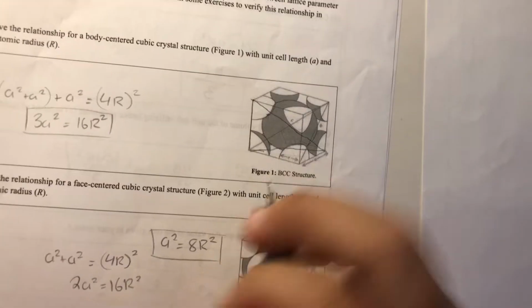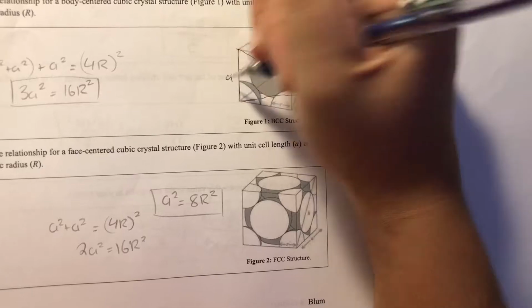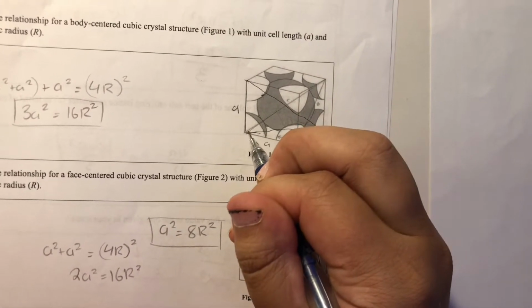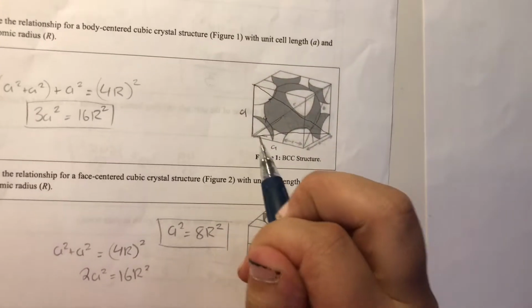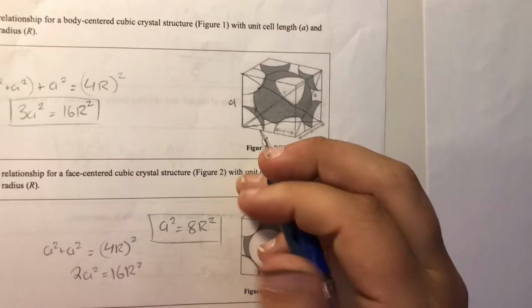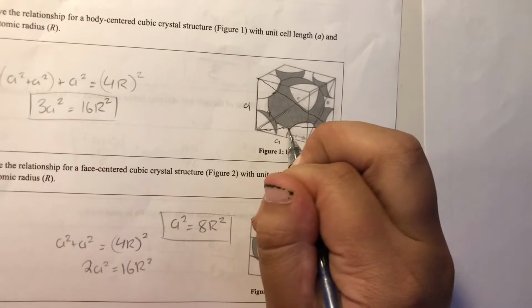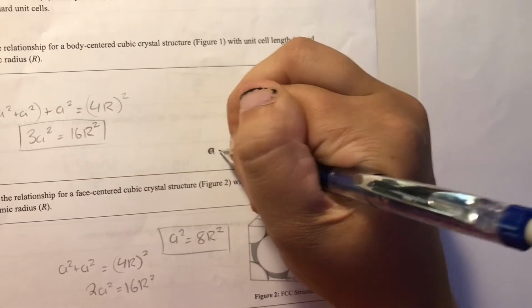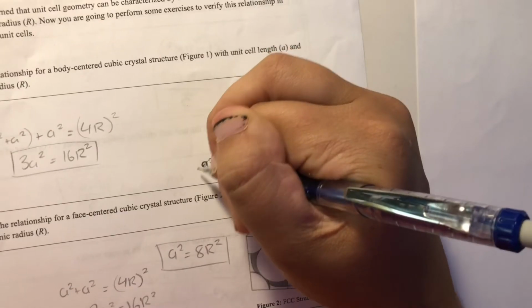So that's our triangle. So we have A here, and then since this is going to be A, and then going towards the back, that's going to be A, and this is the hypotenuse of that triangle. This thing at the bottom is going to be the square root of A squared plus A squared. So that's our bottom hypotenuse.